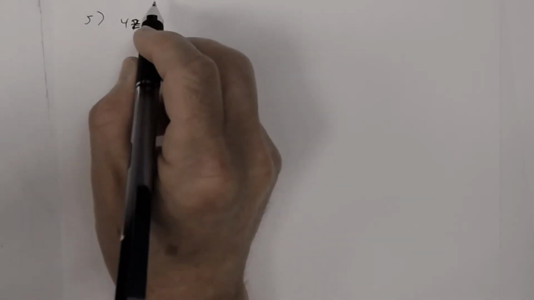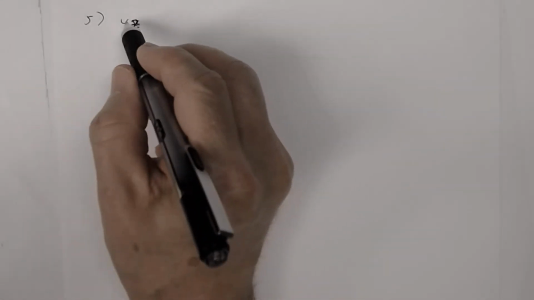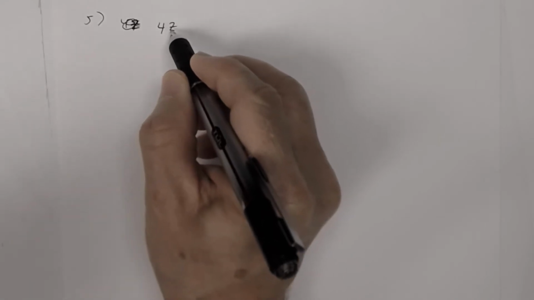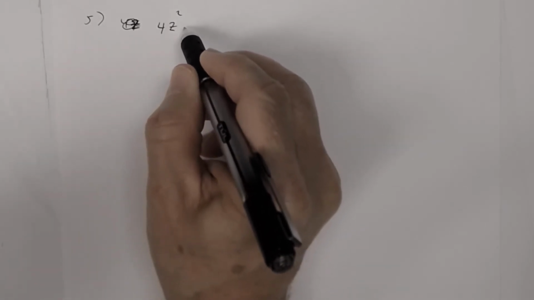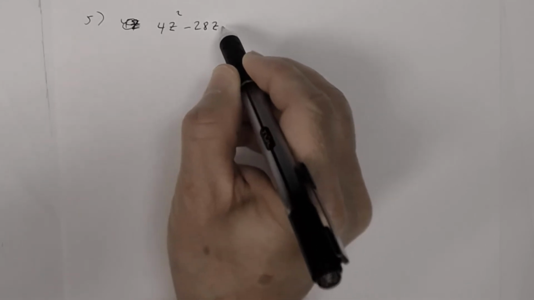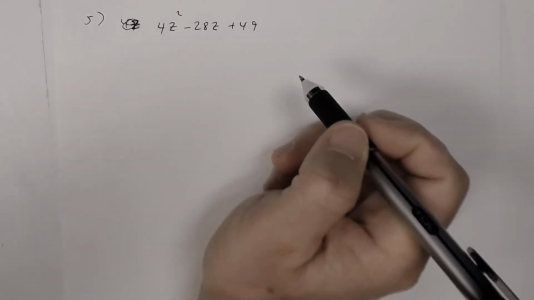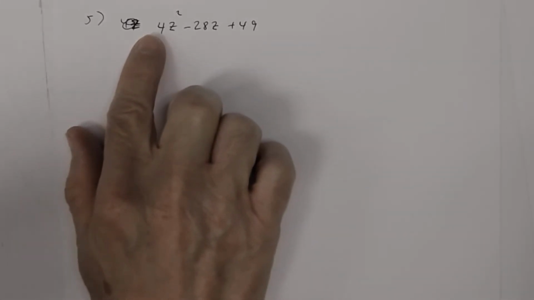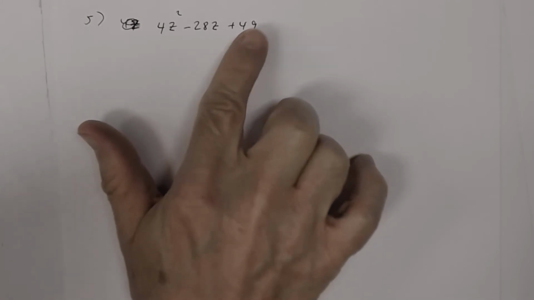Let's stop using x for right now, because I don't want you to think that the variable is always going to be x. So 4z squared minus 28z plus 49. Okay? So 4z squared minus 28z plus 49. Now we're getting to a situation where the leading coefficient is not prime and the last term is not prime.